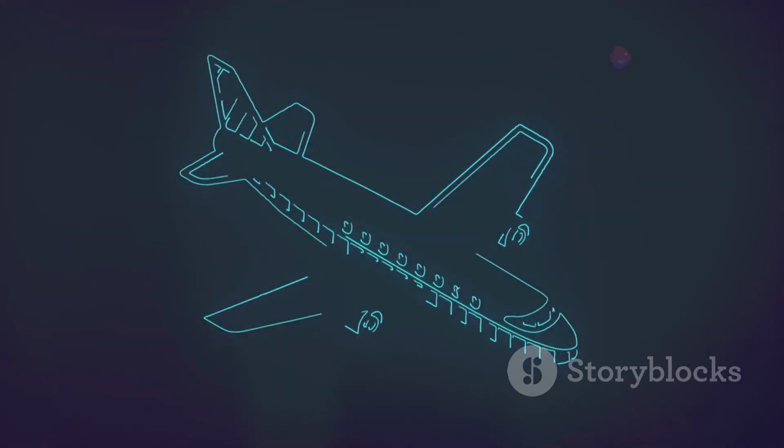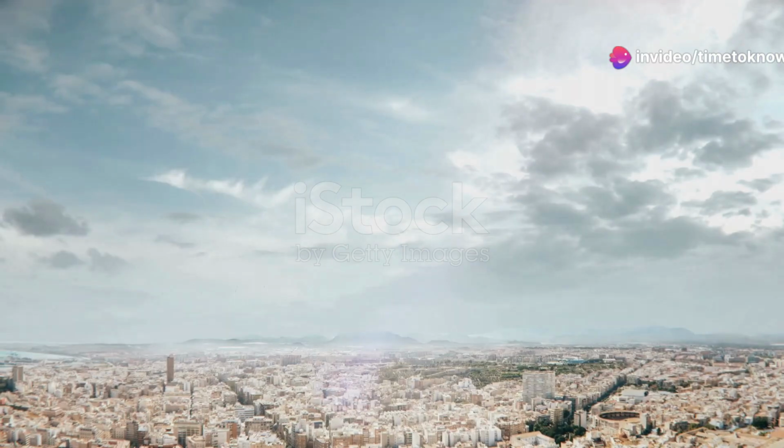Drag is caused by the friction between the airplane's surface and the air molecules. The shape and size of the airplane, as well as the smoothness of its surface, all influence the amount of drag it experiences. Streamlined designs and smooth surfaces help reduce drag, allowing the plane to fly more efficiently.